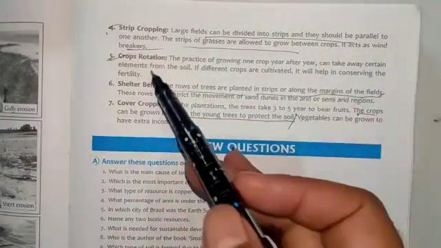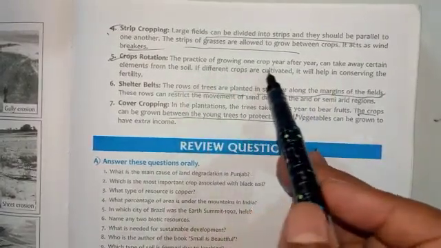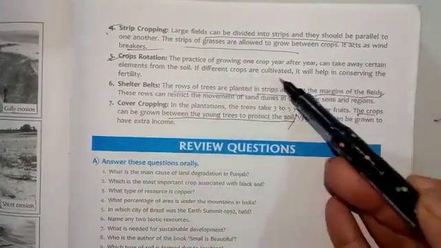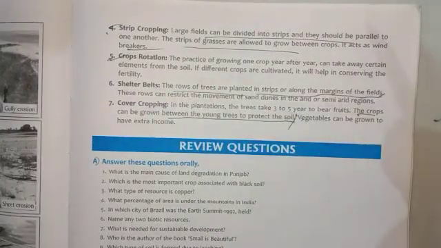Number five, crop rotation. We have discussed it in class 9. The practice of growing one crop year after year can take away certain elements from the soil. If different crops are cultivated, it will help in conserving the fertility of the soil. So it will conserve the soil.